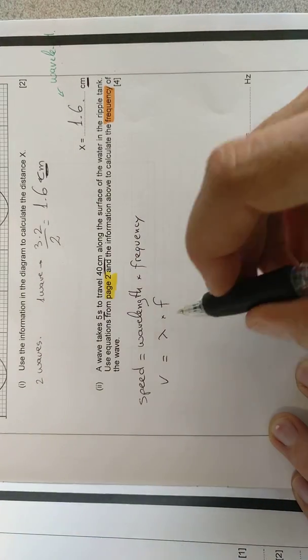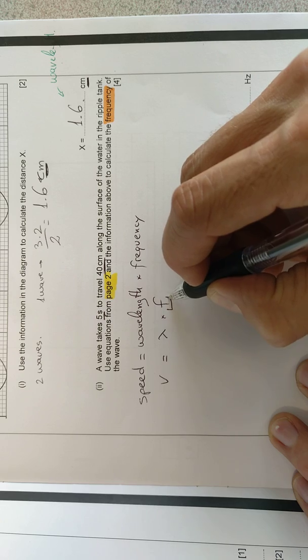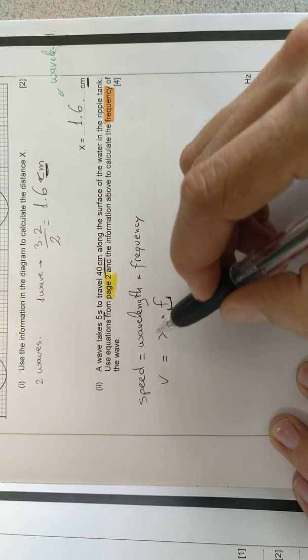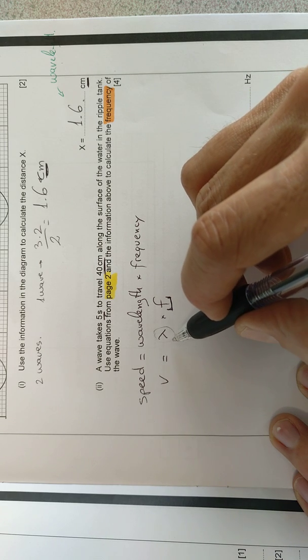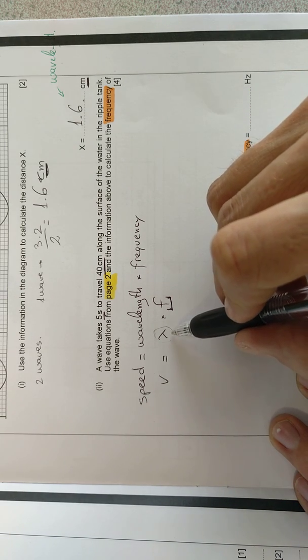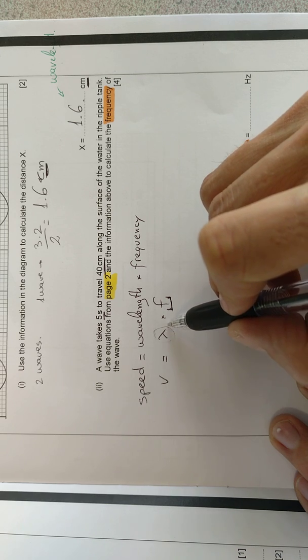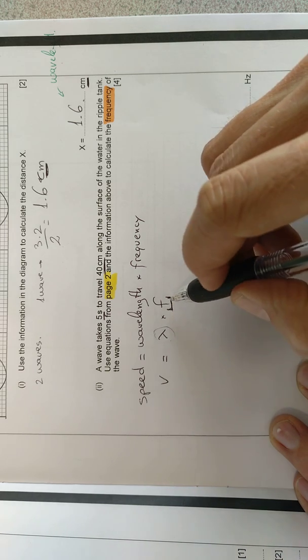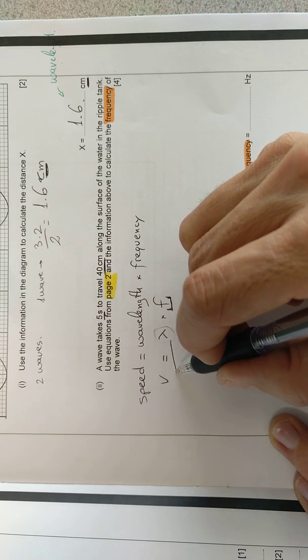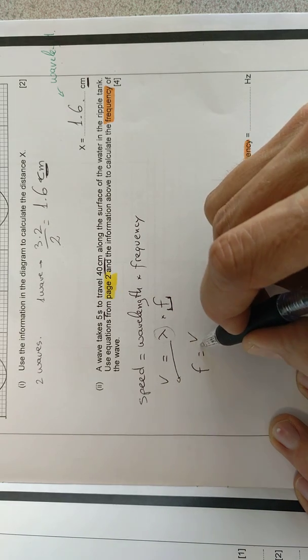Now, I want to leave the frequency alone. We need to calculate the frequency. Therefore, lambda, this wavelength, I need to pass it to the other side of the equation. If it is multiplying the frequency, how does it pass to the other side of the equation? Dividing.